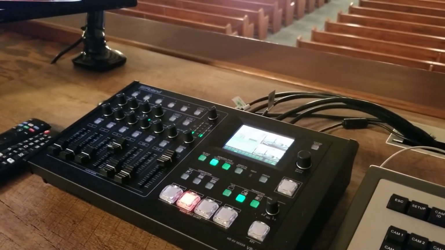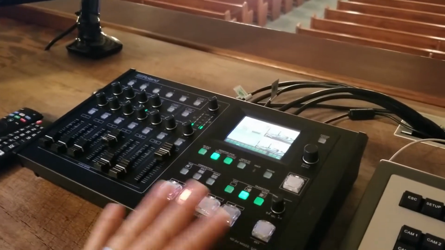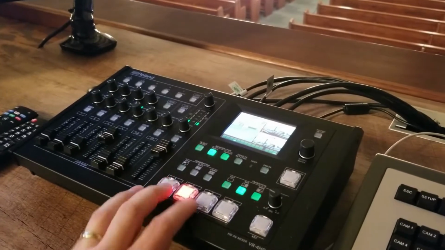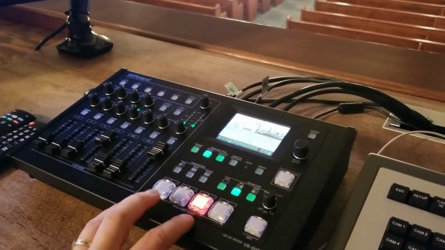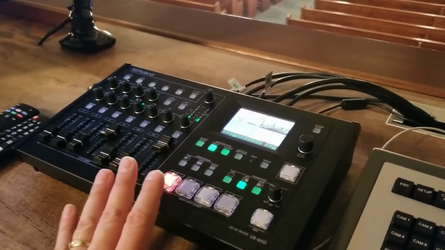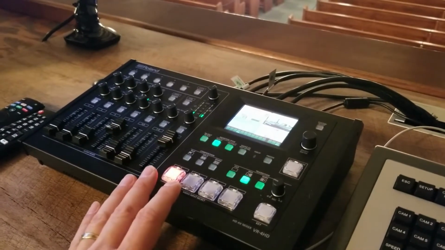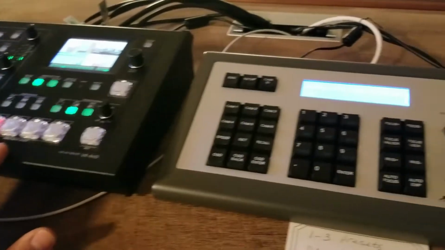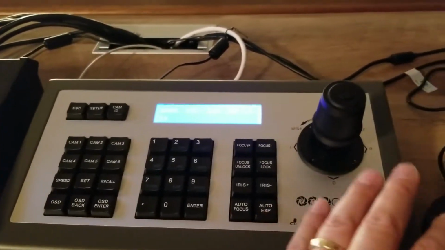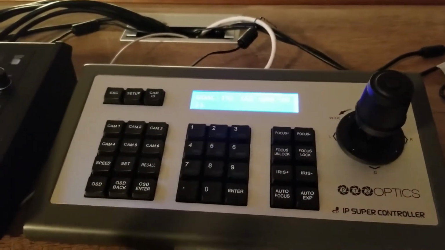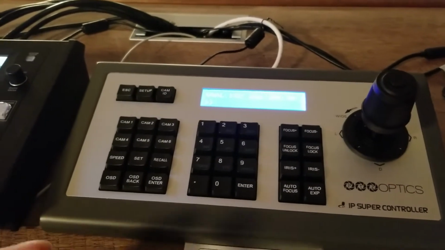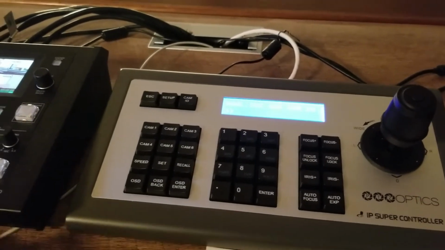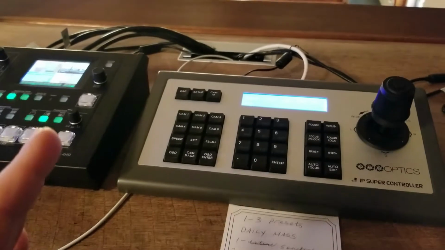But I find that with this, I have the buttons right in front of me. I can easily switch. I can see what it's doing. It's just more convenient for me to have a tactile device right here in front of me. This is my controller. It's right in front of me. I'm not using a mouse. It's just that some people don't mind that. I like to have it right here in front of me.